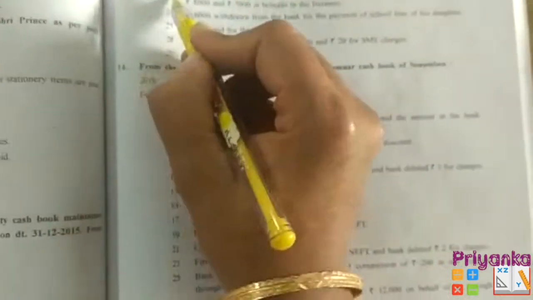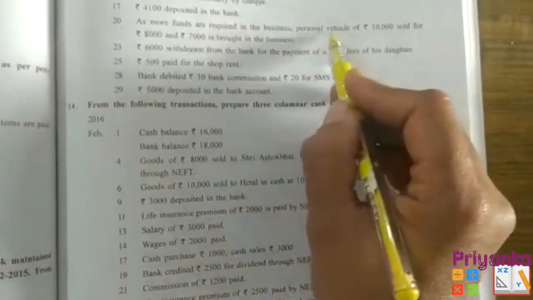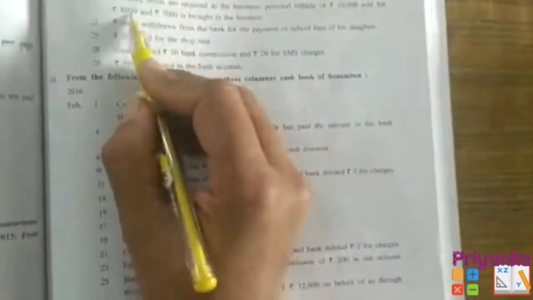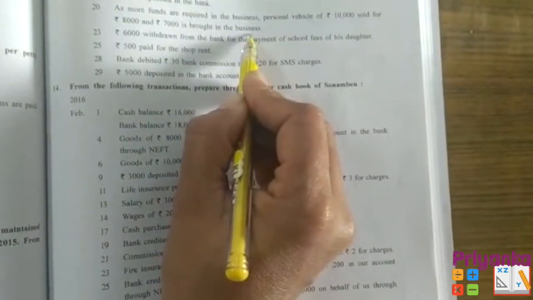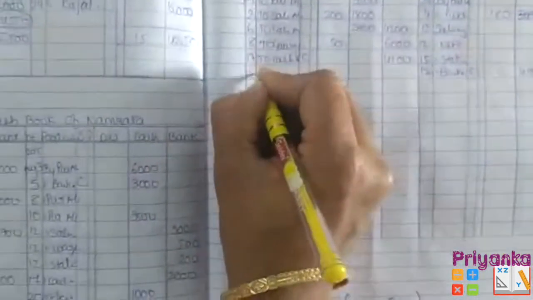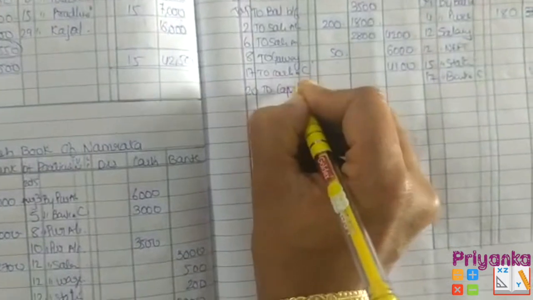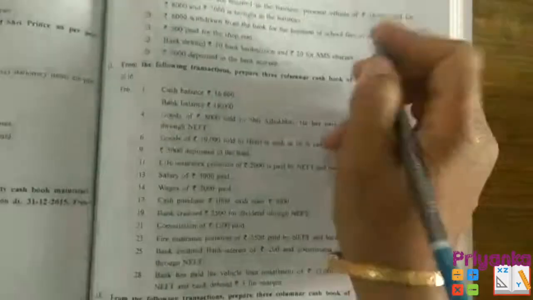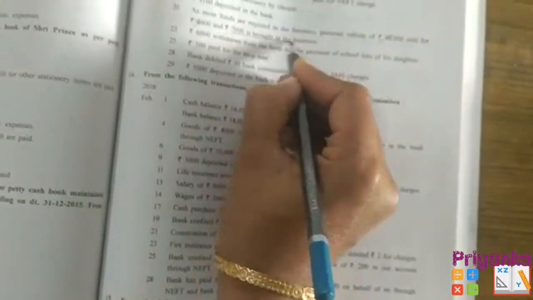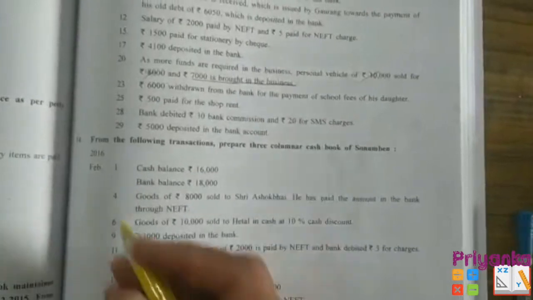Next, 20, as more funds are required in the business, personal vehicle of 10,000 sold for 8,000 and 7,000 brought into the business. We just have to look what has been brought into the business. So take 20, show it as a capital, and keep into the cash column 7,000. Nothing to worry about what vehicles, amount and anything. Just check what has been brought into the business.